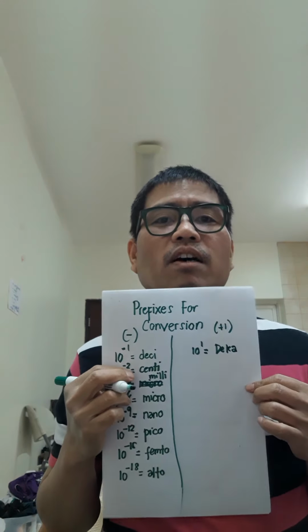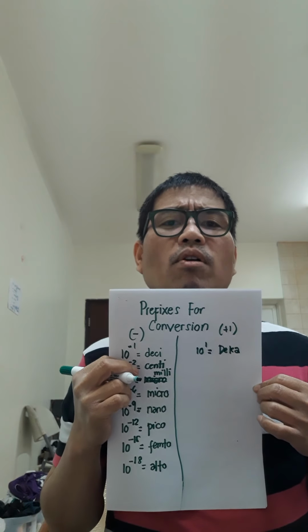Now we go to 10 raised to the positive power. 10 to the 1 is deca. That's why we have decagon. A decagon is a polygon having 10 equal sides, in geometry.